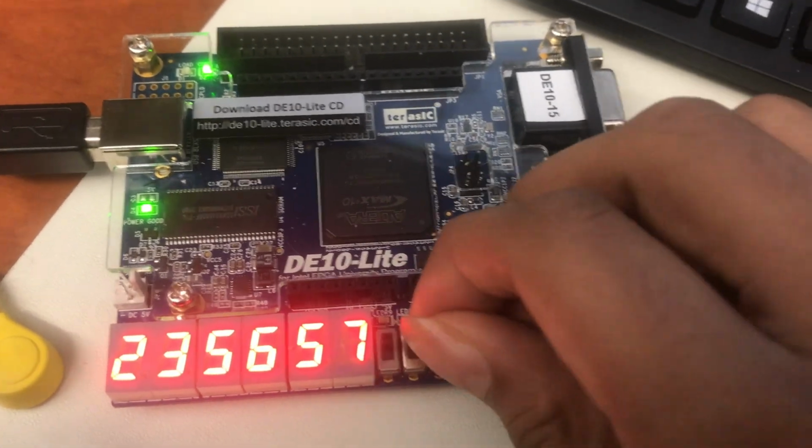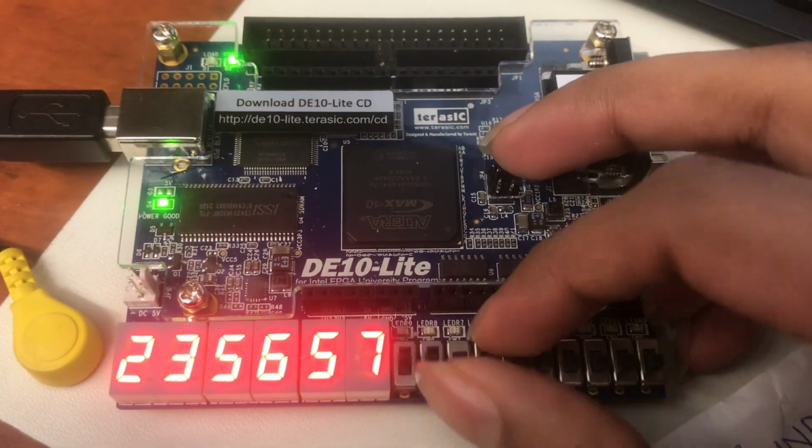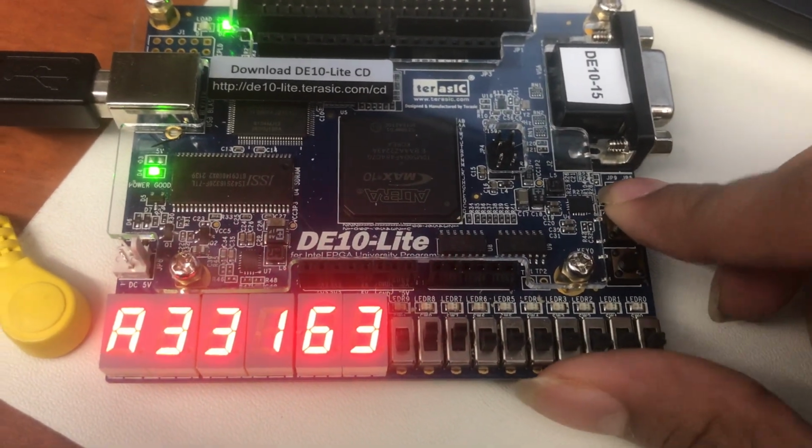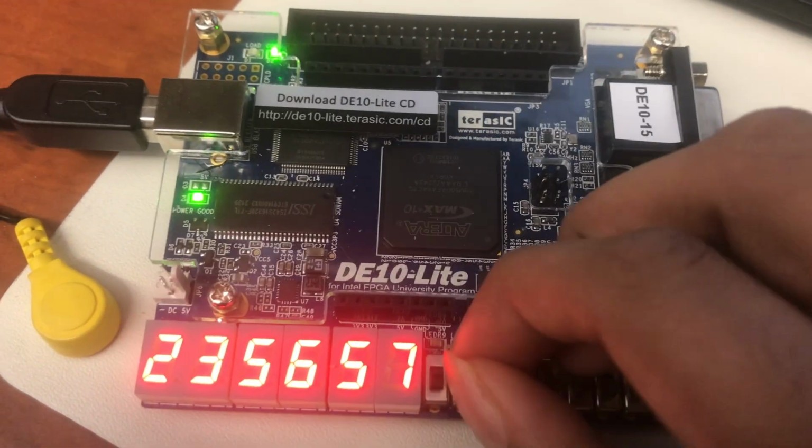Yes. Also going back to the alarm mode. So in alarm mode, you can scroll through the alarms, so you can have a maximum of 3 alarms.